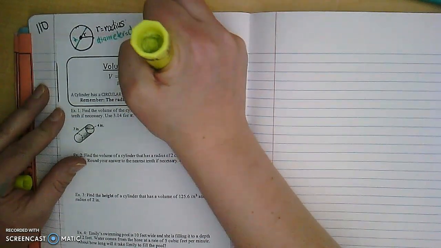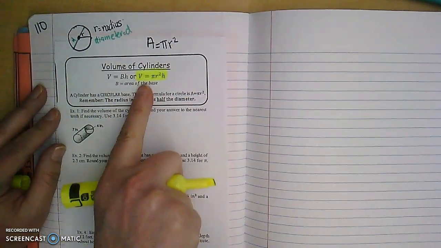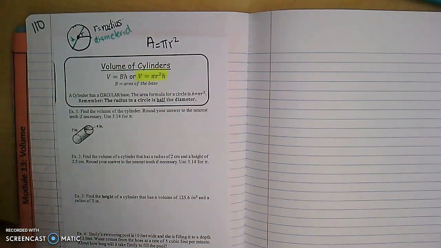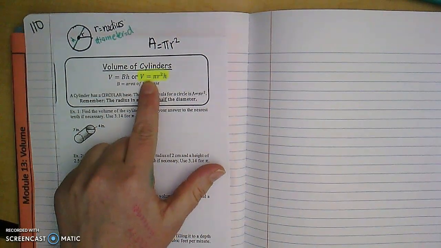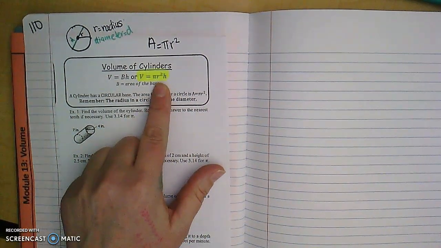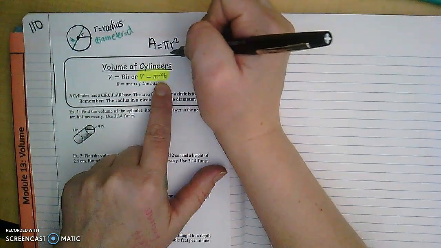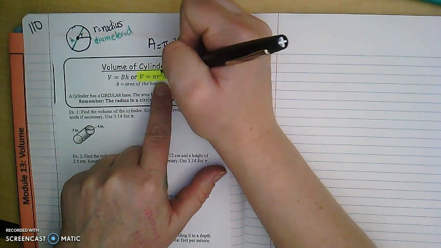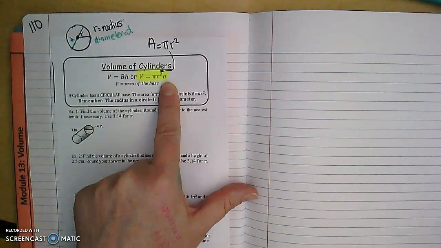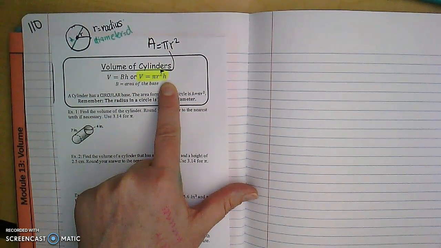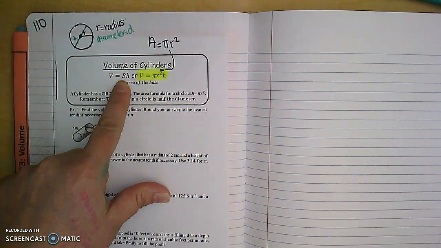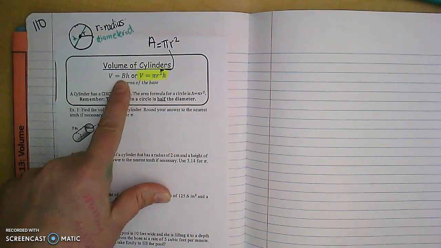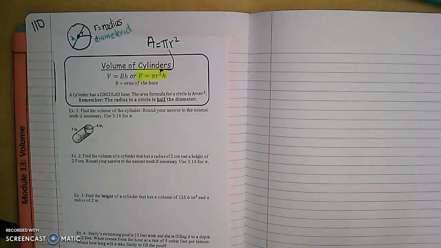So I'm going to actually just go through using the second formula that's given to you. Volume equals pi r squared, and you might notice that's exactly the same as the area of a circle times the height. Okay? That's why this is exactly the same. B is area of the base or area of the circle. They're the same exact thing.